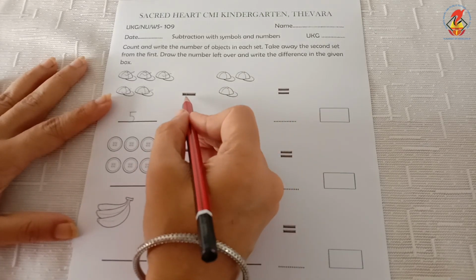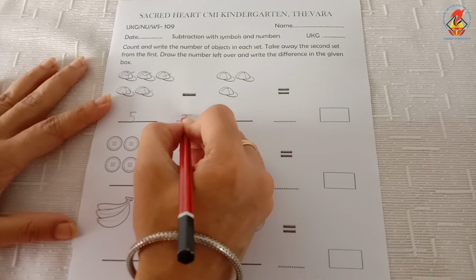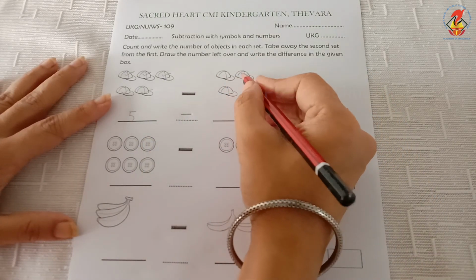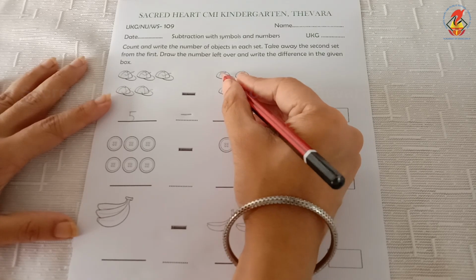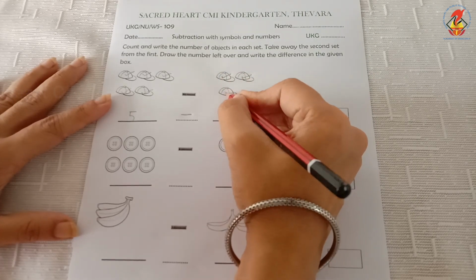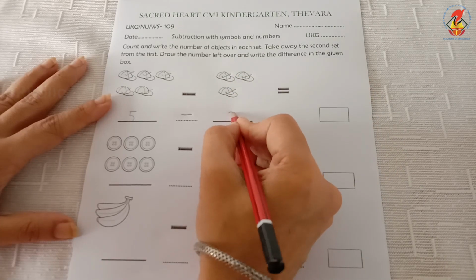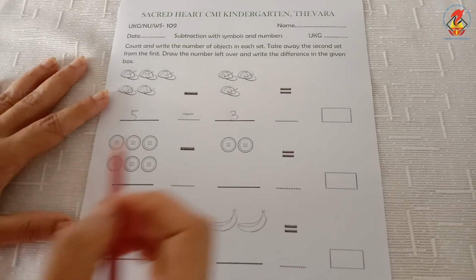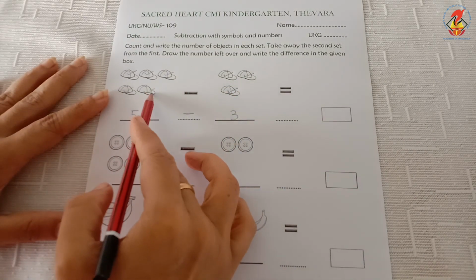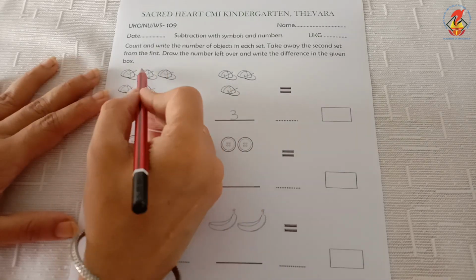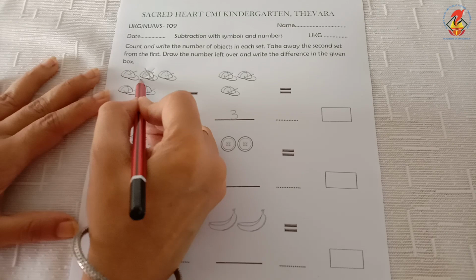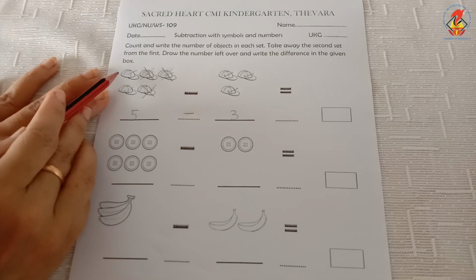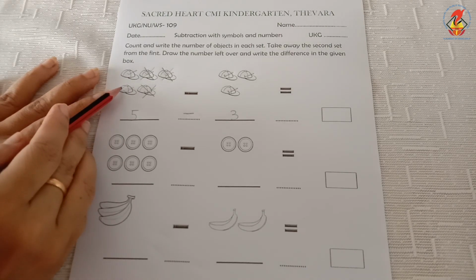Here we create the minus symbol. It is drawn like this. Now let us count how many are there in the second set. 1, 2, 3. So we have to write 3 here. Shall we take away these 3 from these 5? So we have to strike off 1, 2, 3. How many are left over? 1, 2.